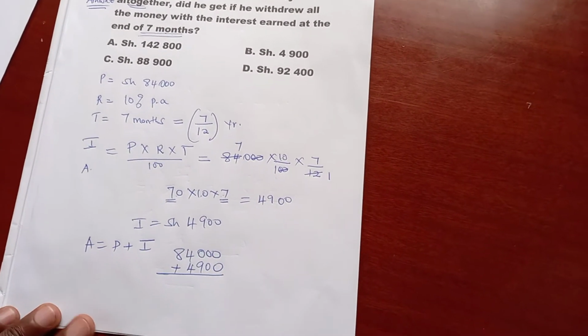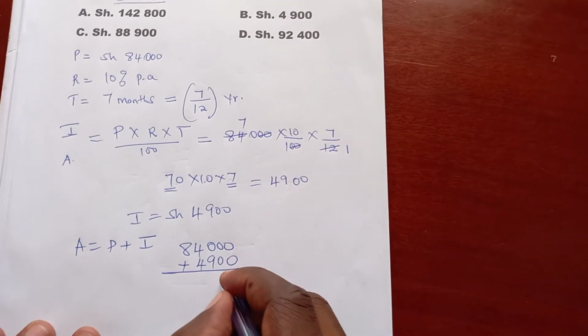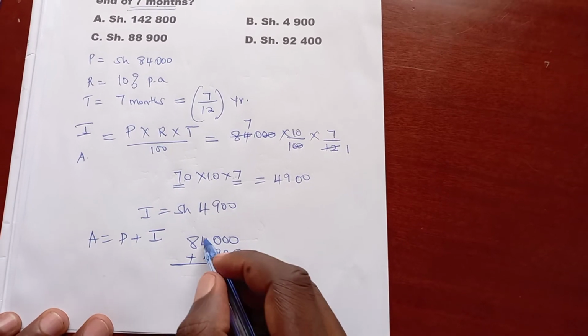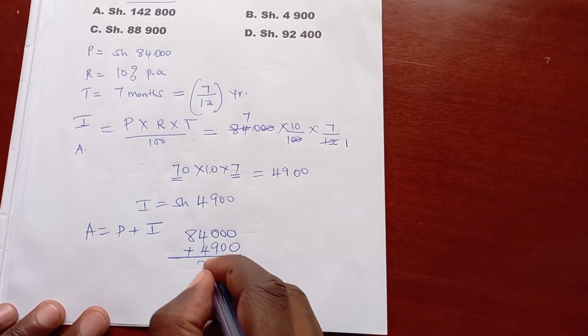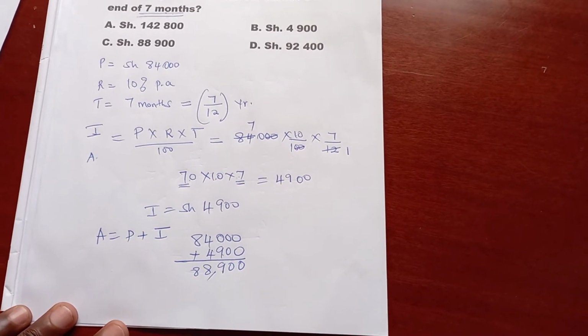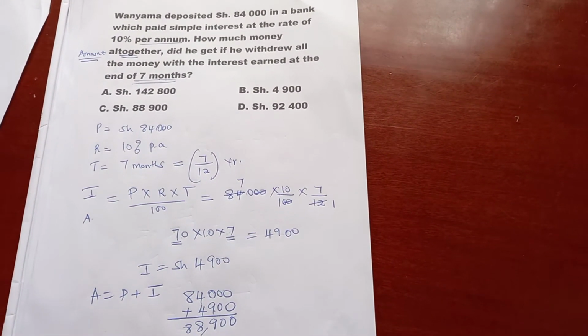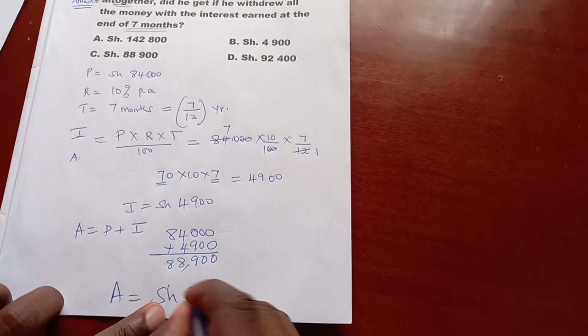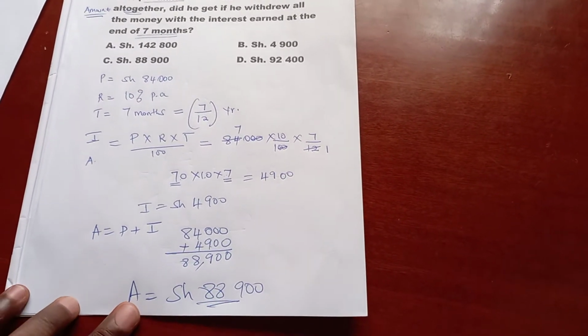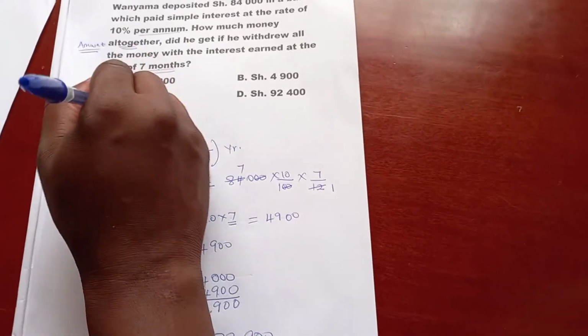Then we add 0 plus 0, 0. 0 plus 0, 0. 0 plus 9, 9. 4 plus 4, 8. 8, you drop, you get shillings 88,900. So amount is equal to shillings 88,900. Learners, our correct answer was C.